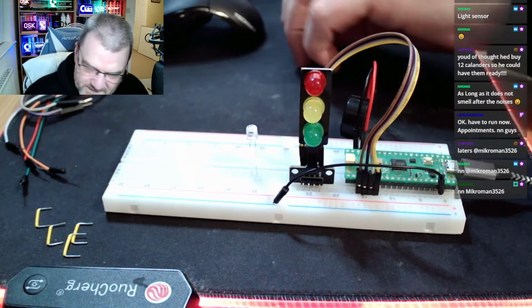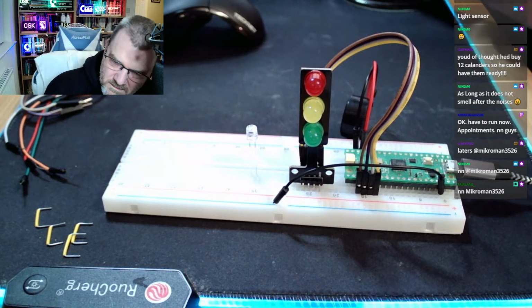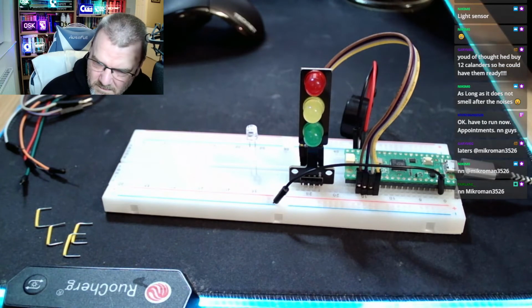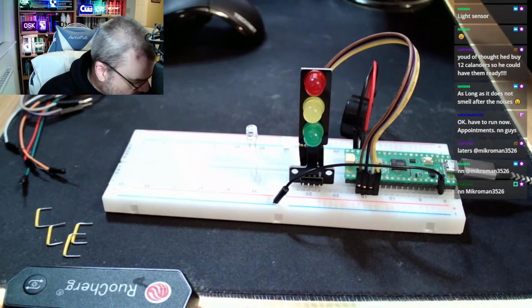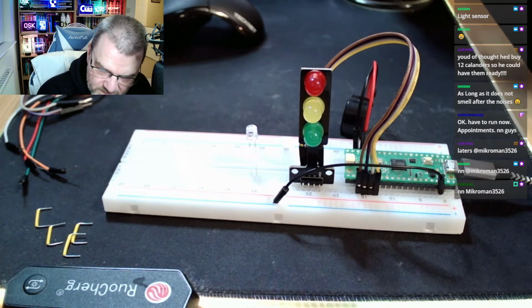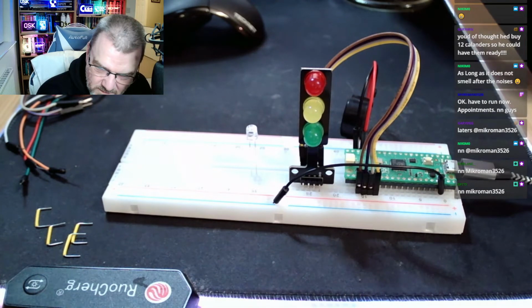Then put the resistor, I presume any old way will do, between the short leg.